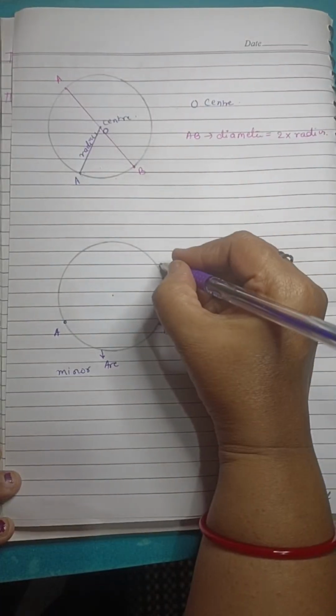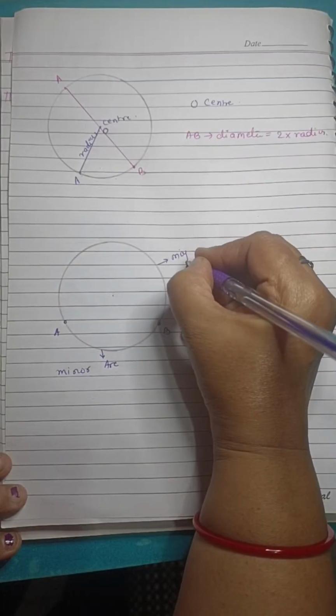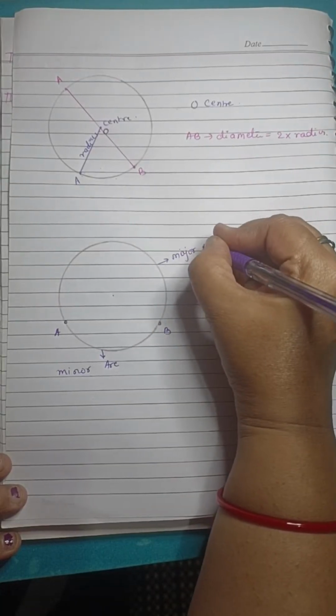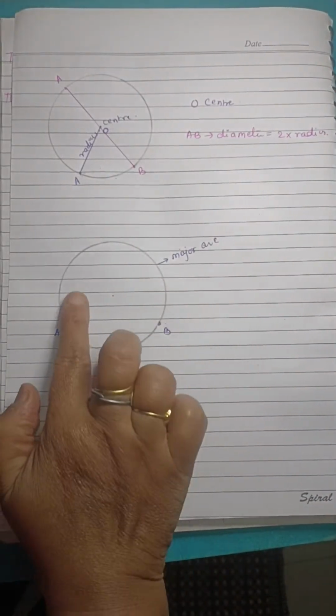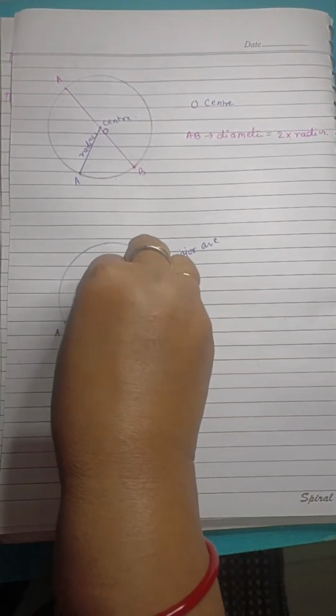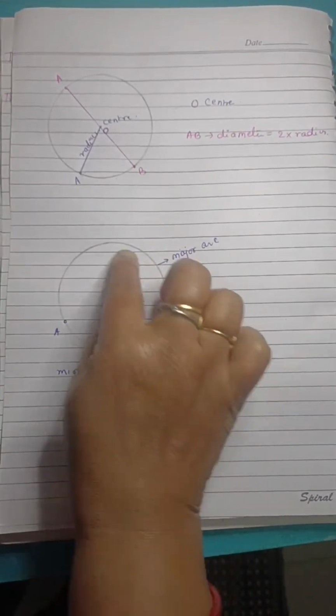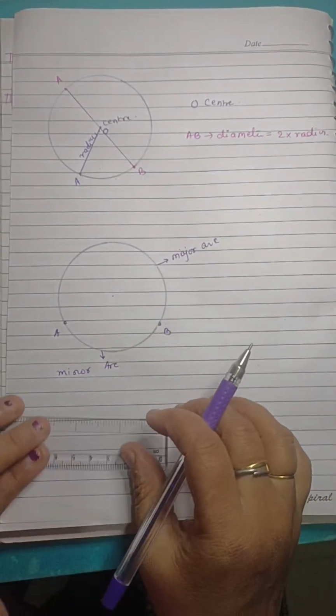Like when a bangle breaks, the piece of the bangle. So this will be known as the major arc, right? Now if you see inside this circle, this is some portion of the page which is covered. This is known as the area. So this is the area covered by the circle boundary.